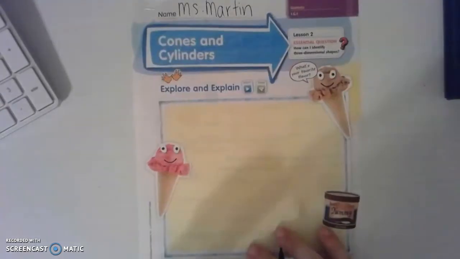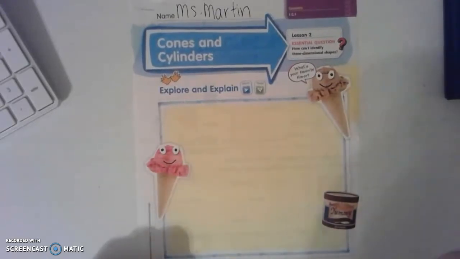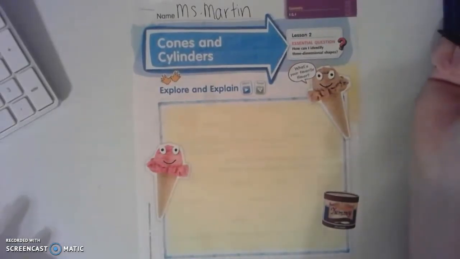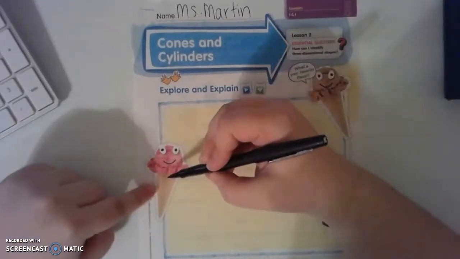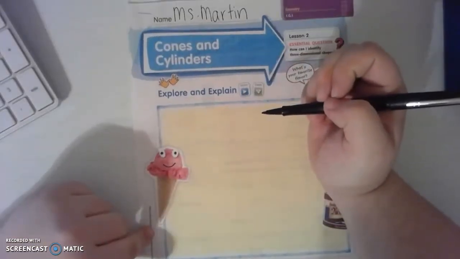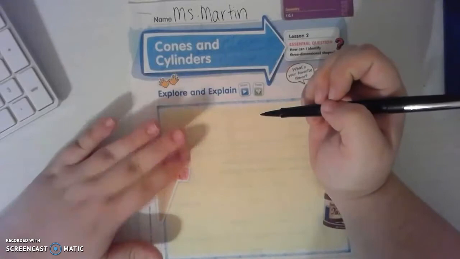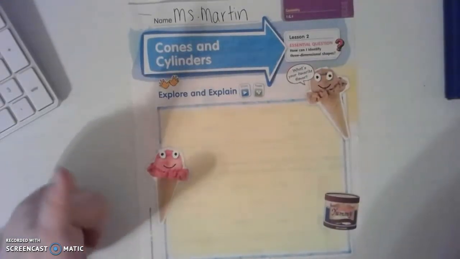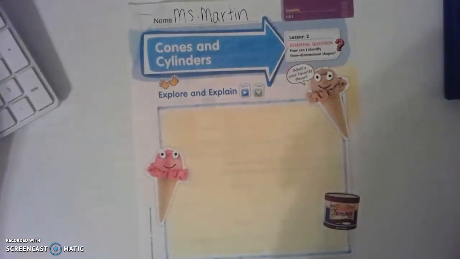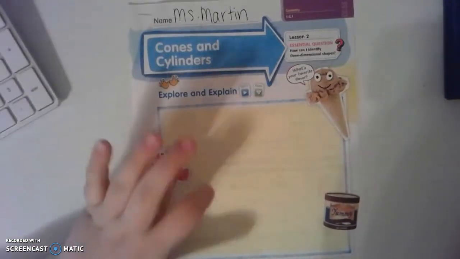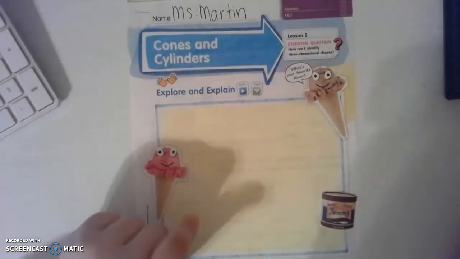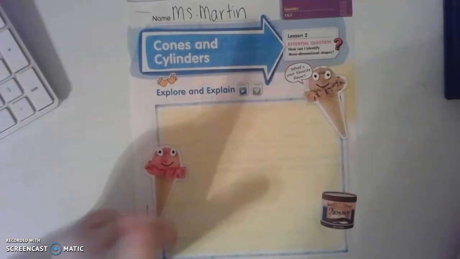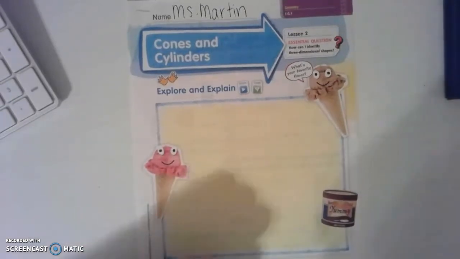Okay, so now what I want you to do is I want you to practice drawing some cones and cylinders. So I want you to look at this ice cream cone. Think of it drawing like that. Don't include the ice cream because we just want the cone part. And then look at your cylinder or your can of soup and try drawing that. Okay, I want you to draw at least 2 of them so that way I can see that you're really working hard and that you are paying attention during this video.